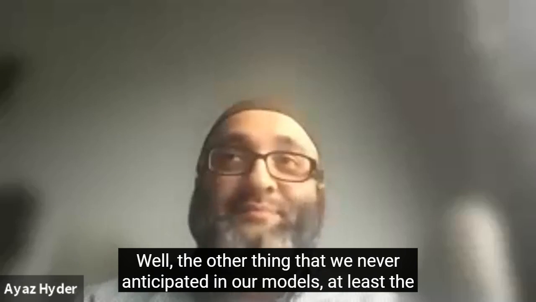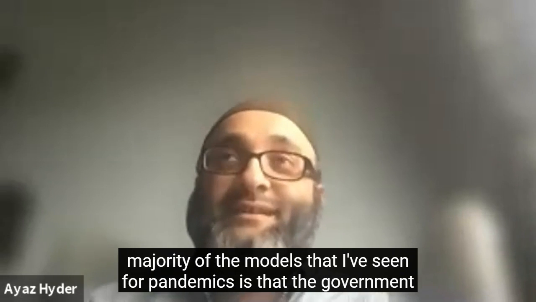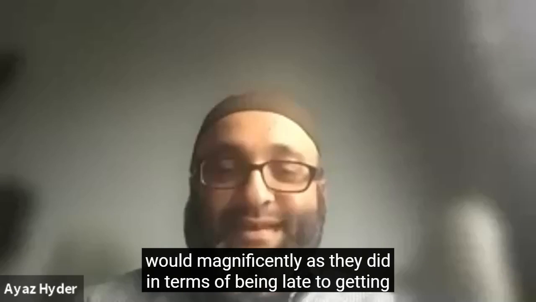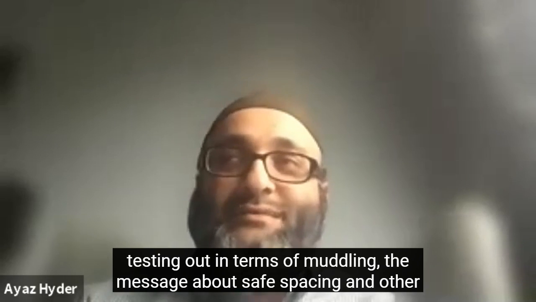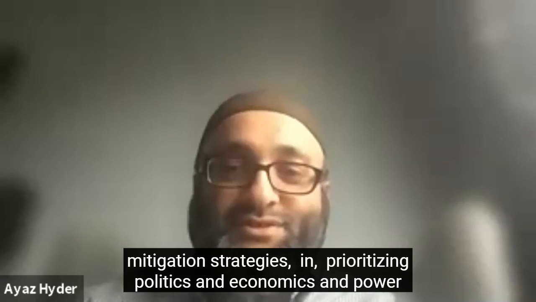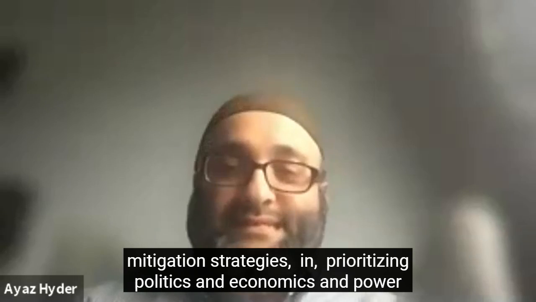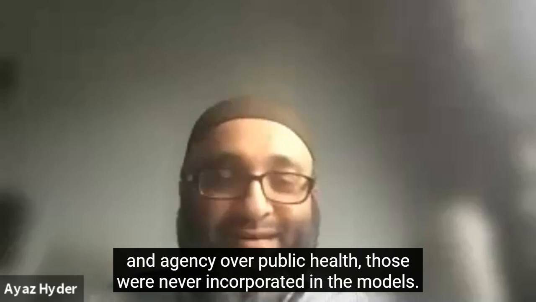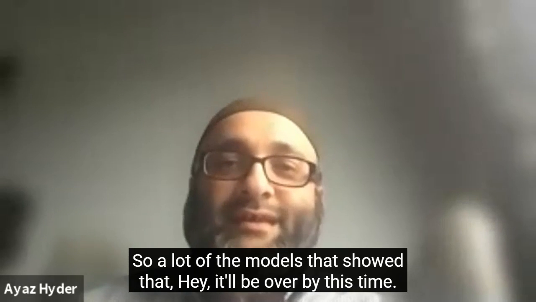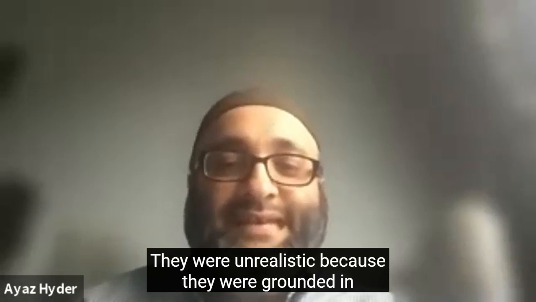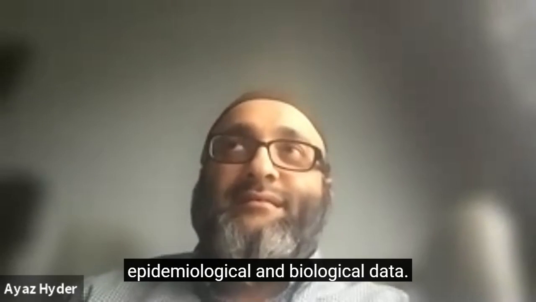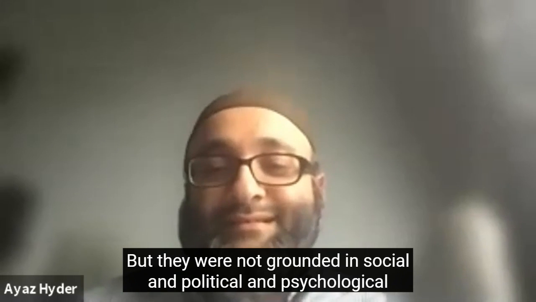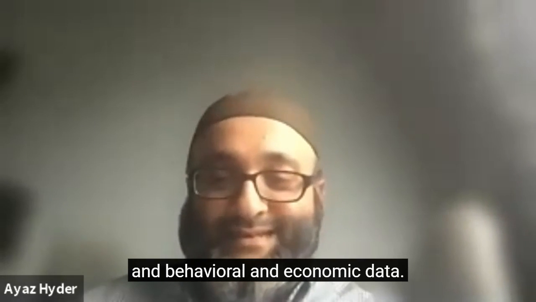Well, the other thing that we never anticipated in our models, at least the majority of the models that I've seen for pandemics, is that the government would magnificently, as they did, in terms of being late to getting testing out, in terms of muddling the message about safe spacing and other mitigation strategies, in prioritizing politics and economics and power and agency over public health. Those were never incorporated into models. So a lot of the models that showed that, hey, it'll be over by this time, they were unrealistic because they were grounded in epidemiological and biological data, but they were not grounded in social and political and psychological and behavioral and economic data.